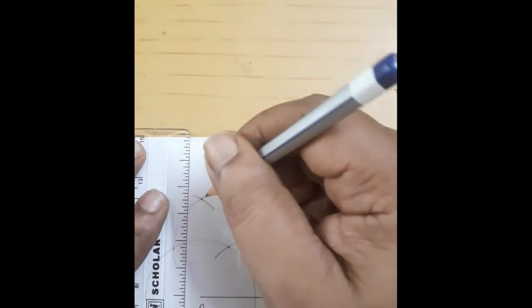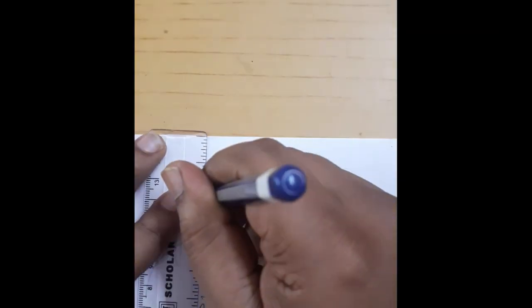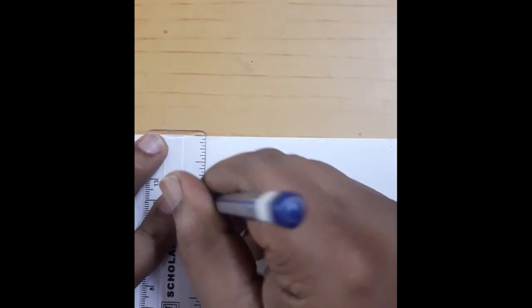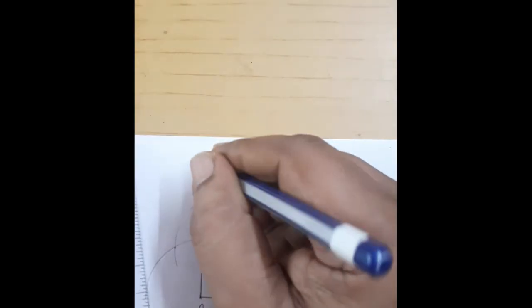Then all I need to do is join this point over here to this point over here, so that I get a straight line, this way. Correct? And now this should form our 90 degrees or right angle. You can check this with the help of a protractor.